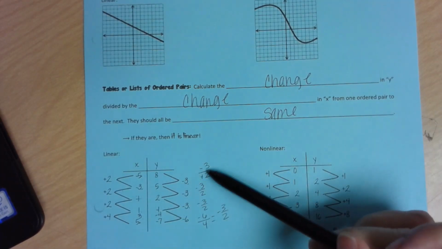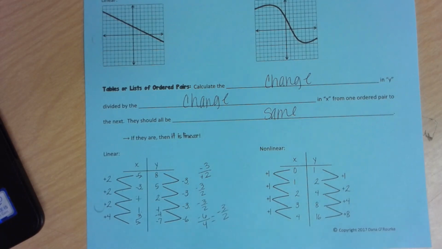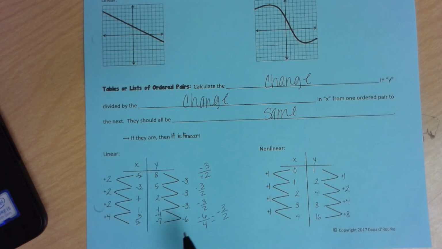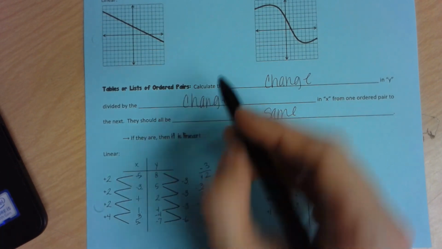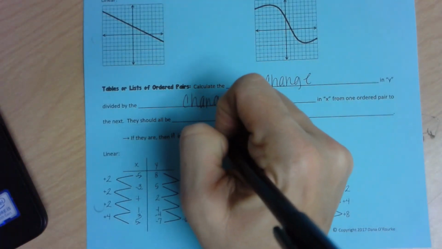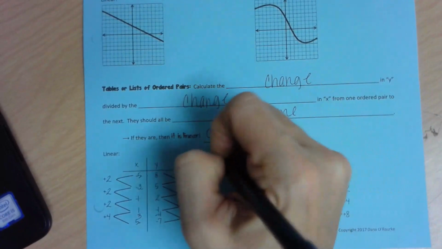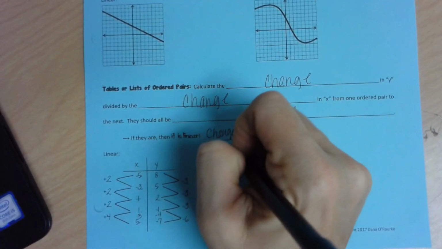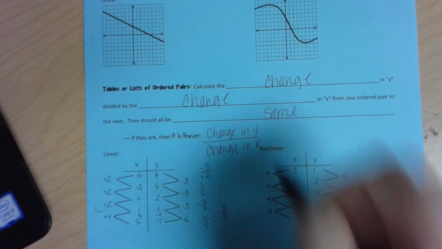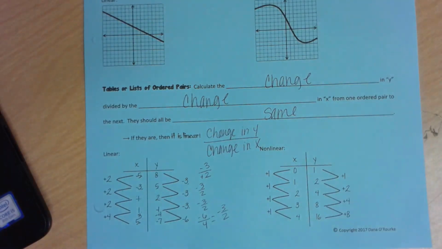So this is our change, and that's what we're going to be talking about, our slope. Eventually we will be getting into that. So when we talk about it, it's the change in y over our change in x, from each row.